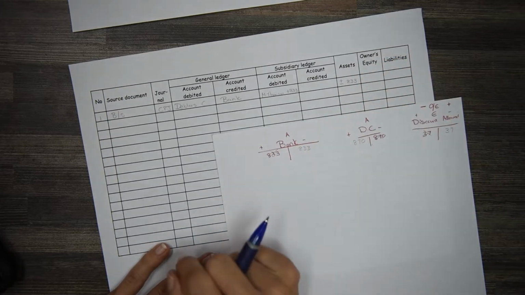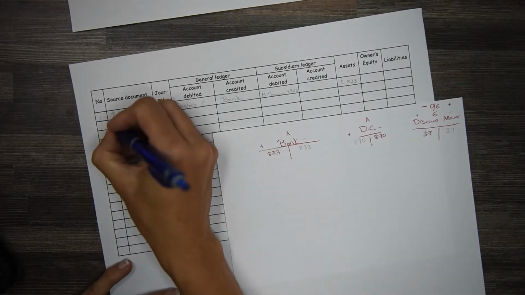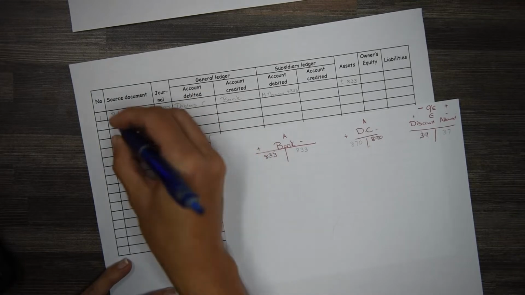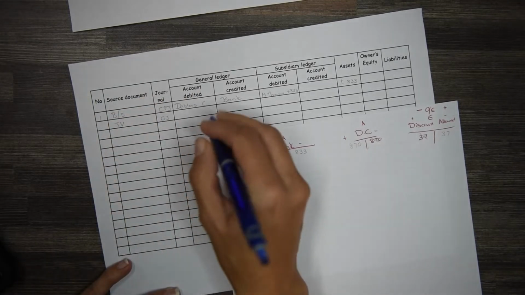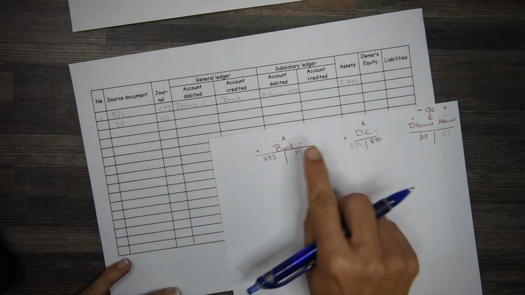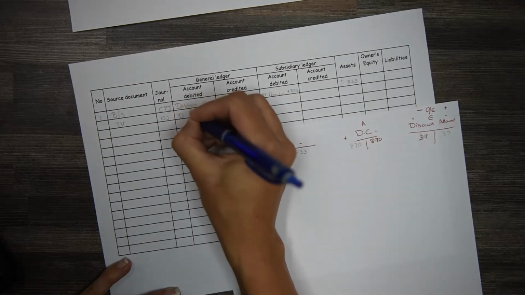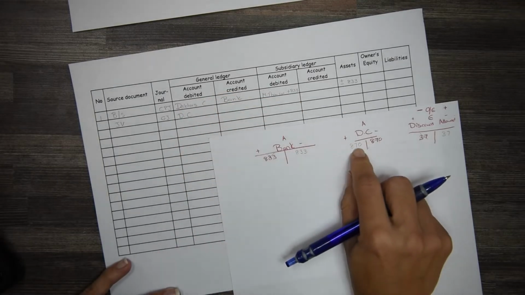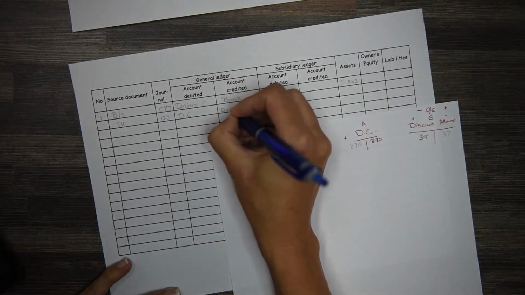For the second part of this transaction, the discount, we would cancel that in your general journal. And the source document is your journal voucher. The second part, where the discount is cancelled, debtors control is still added or debited, and then the discount allowed is credited.